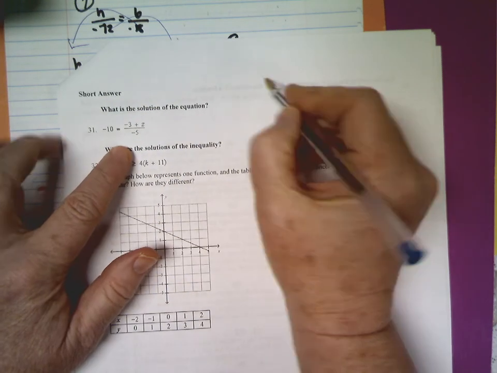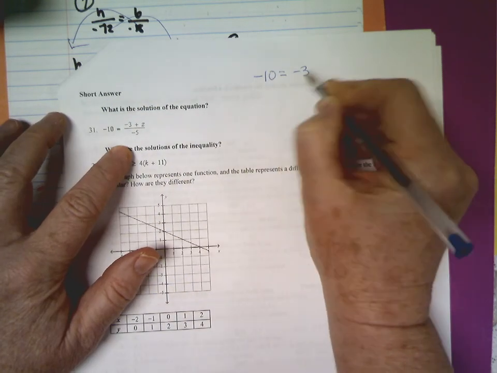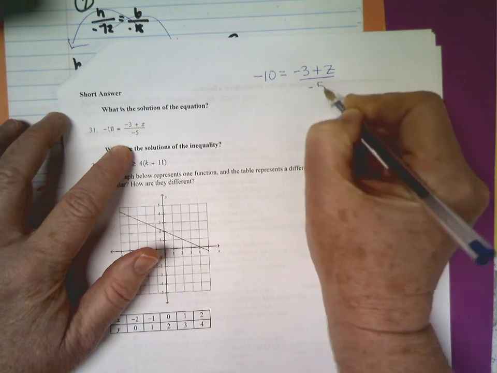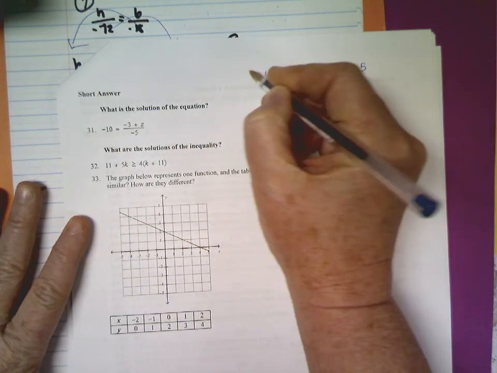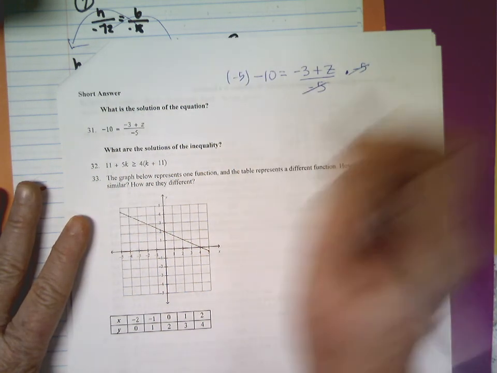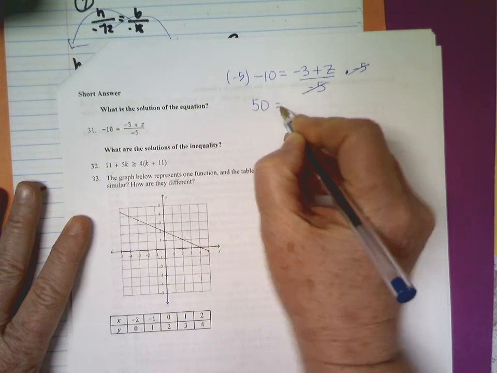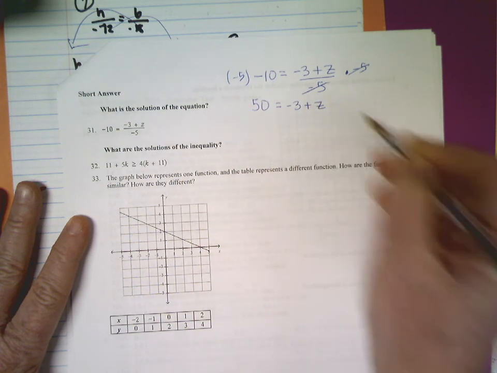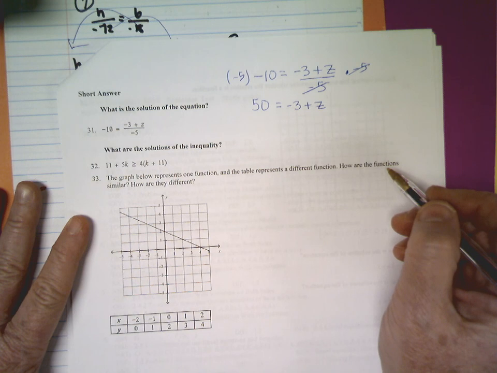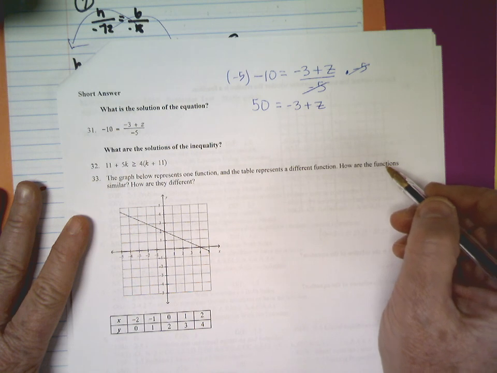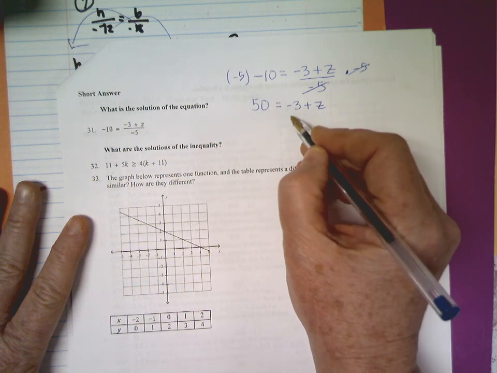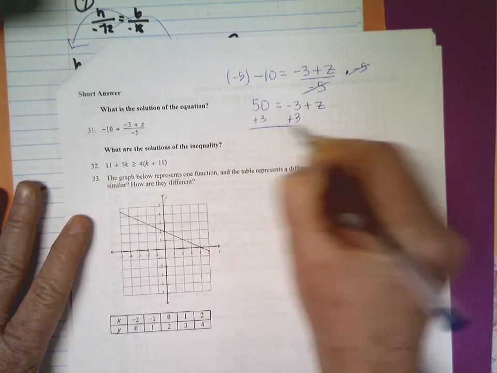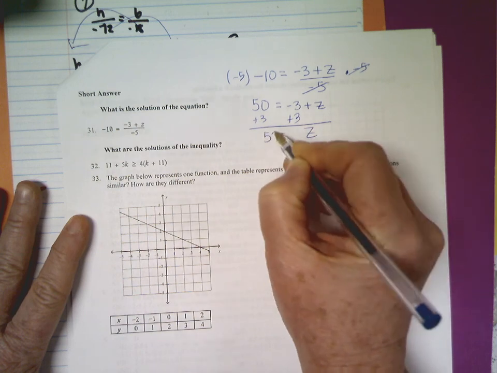What's the solution to 31? -10 equals -3 plus z over -5. What do y'all think we should do first here? Multiply both sides by -5. That's going to cancel. I'm going to get 50 equals -3 plus z. What next? Get rid of that -3. Subtract -3 or add 3. So z is 53.